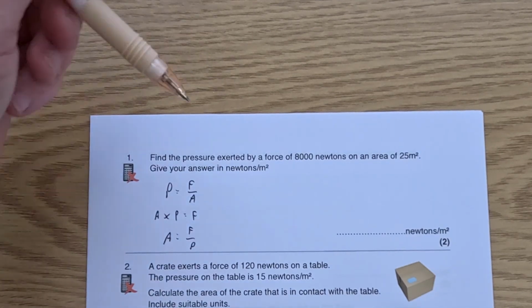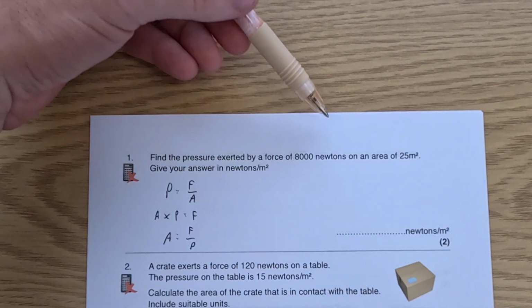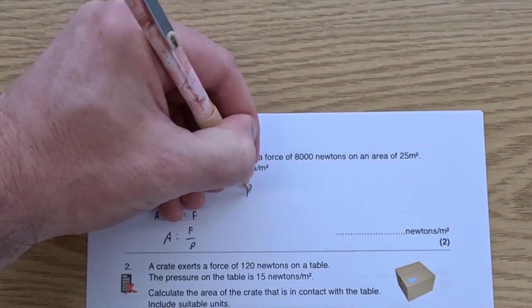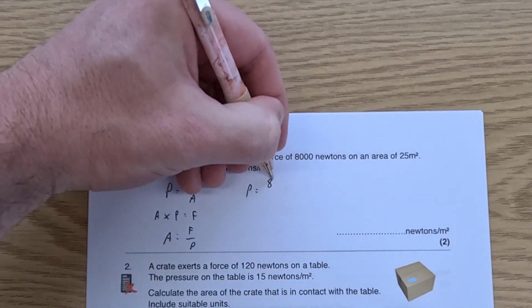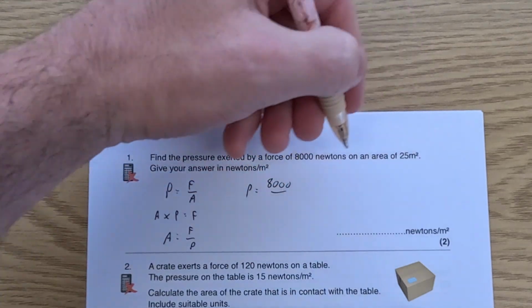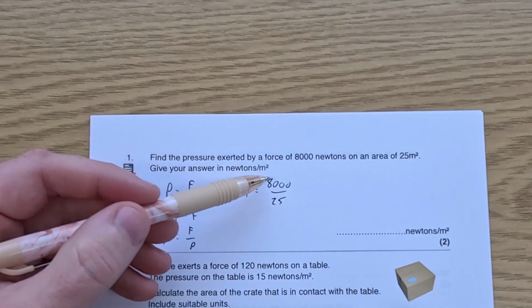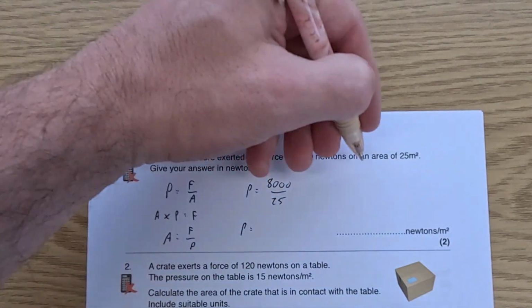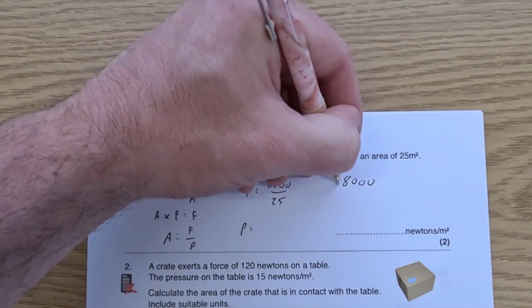Okay, so the question said, find the pressure exerted by a force of 8,000 newtons on an area of 25 meters squared. So we want to find the pressure. So the pressure is equal to the force, which is 8,000 newtons, divided by the area, which is 25. And if we do 8,000 divided by 25, that'll tell us the pressure. So the pressure will be equal to 8,000 divided by 25.